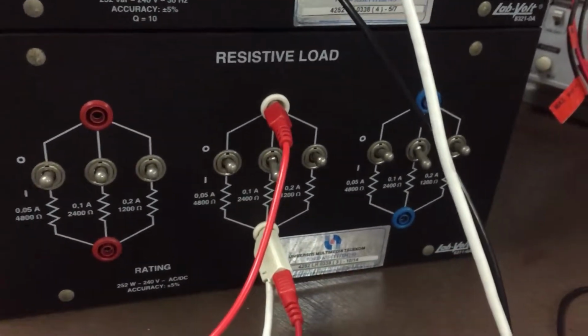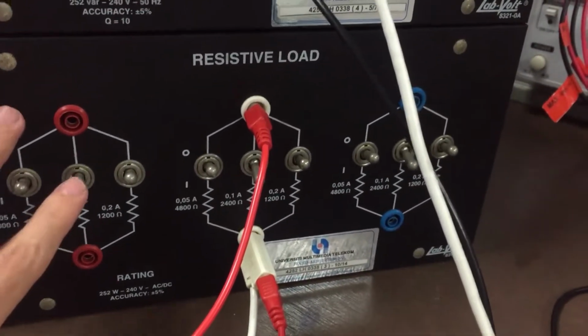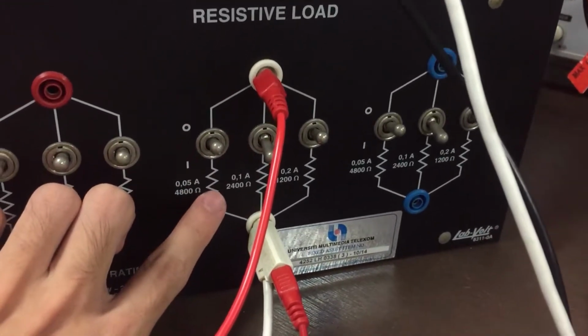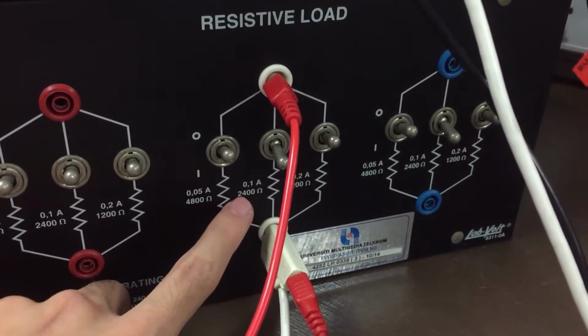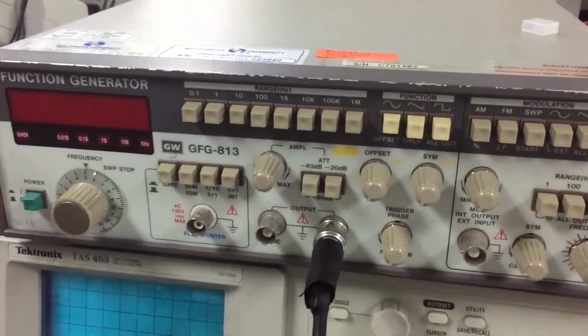Another instrument we need is a resistor load. This is a resistor with 2400 ohms. When we click this button, it will activate the 2400 ohms. We need a function generator. This is a function generator.